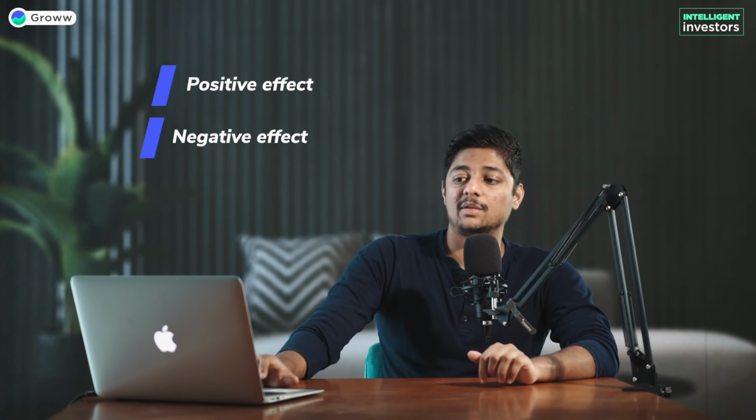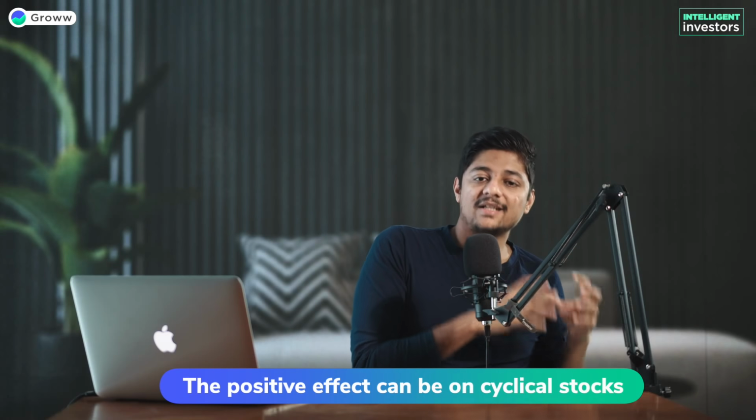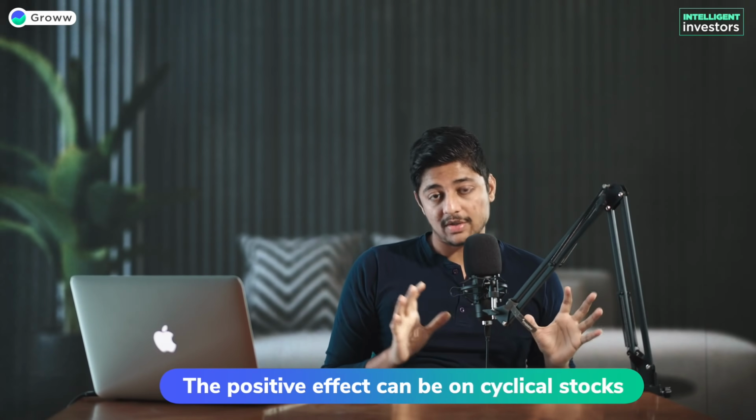Let me explain the positive impact of inflation. When inflation goes up, inflation basically has a nice positive effect on cyclical stocks. Cyclical stocks are those stocks that tend to do well when the economy is growing and tend to do badly when the economy is falling. Very simple. Usually, high inflation periods are seen when the country's economy is growing, right? When the economy is growing, everyone's spending a lot of money, demand goes up, and slowly inflation goes up at the same time.